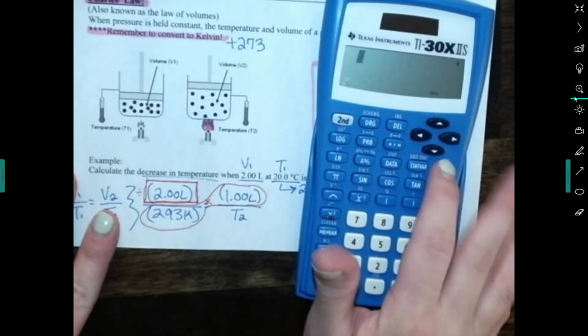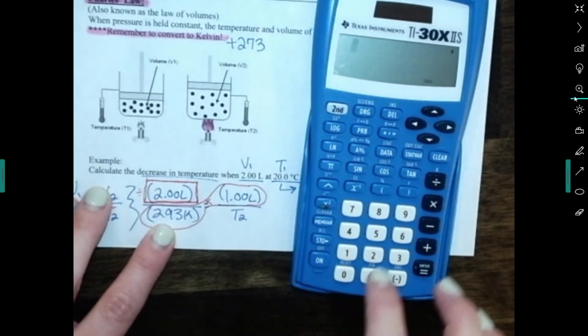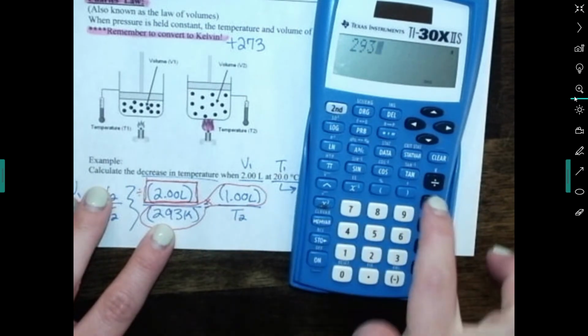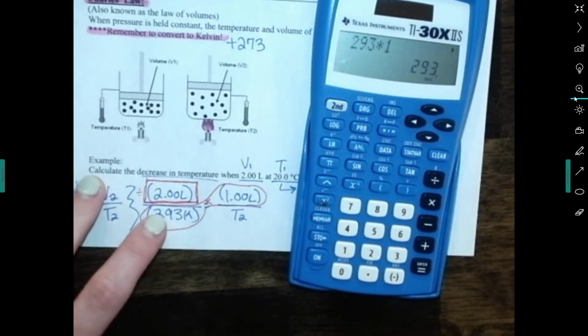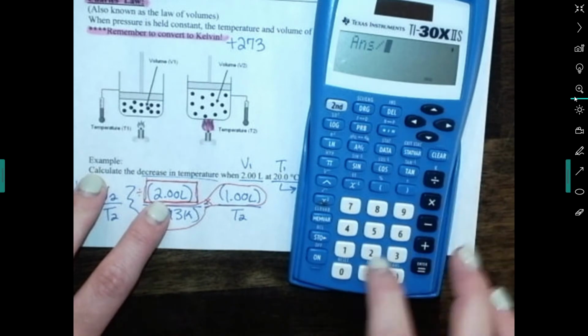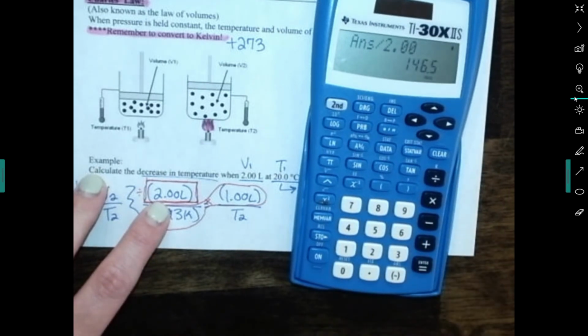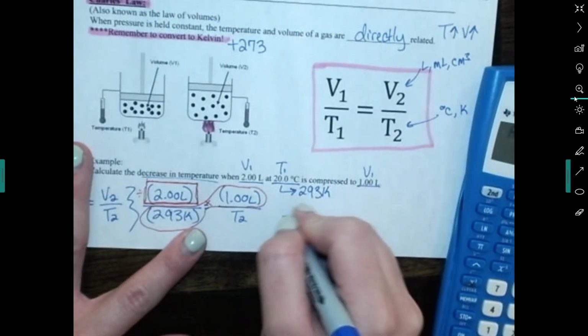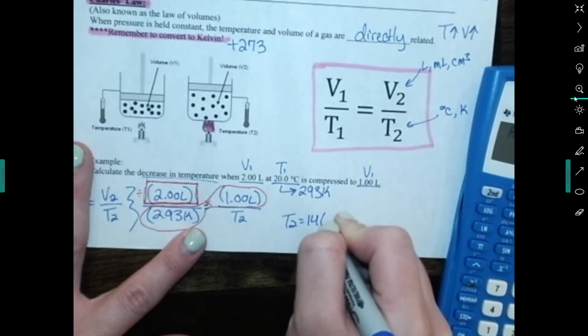Cross multiply and divide, that's all we're doing. So 293 times 1, which is obviously going to be itself, and then divide by the box, divide by 2. And I get 146.5. So T2 is equal to 146.5 Kelvin.